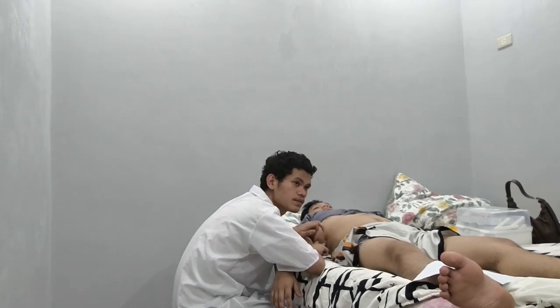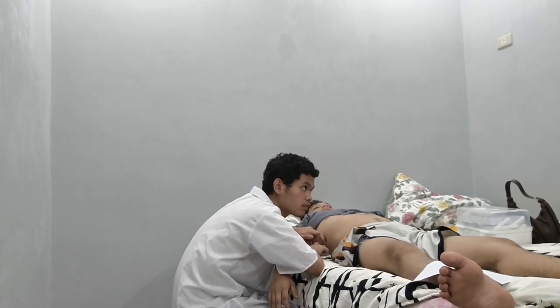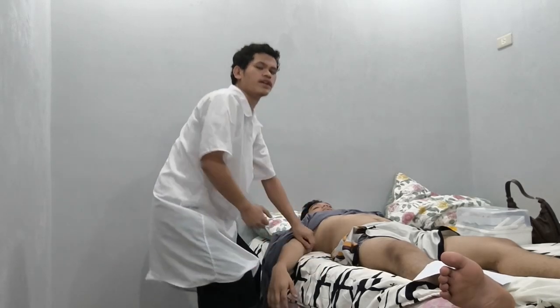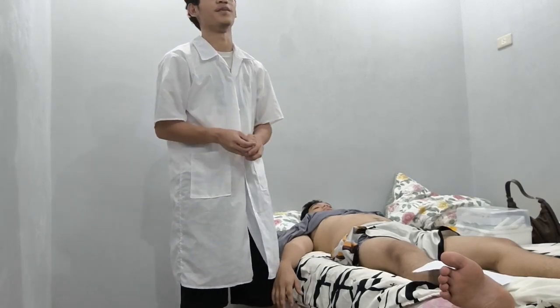This is his mid-axillary line. Okay, so it's normal.